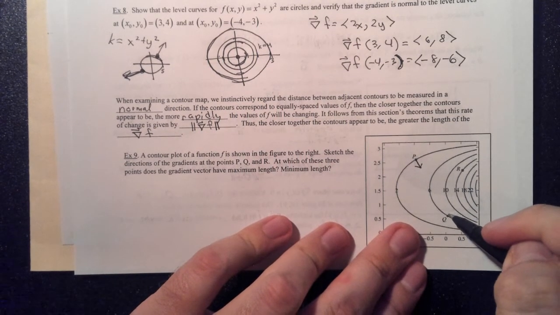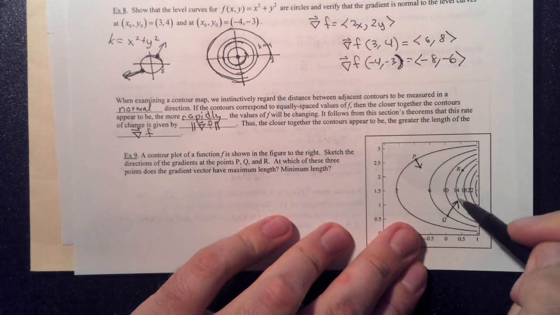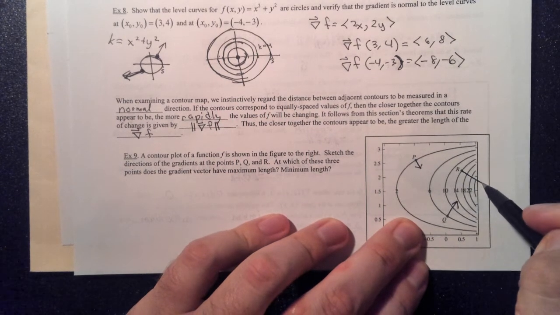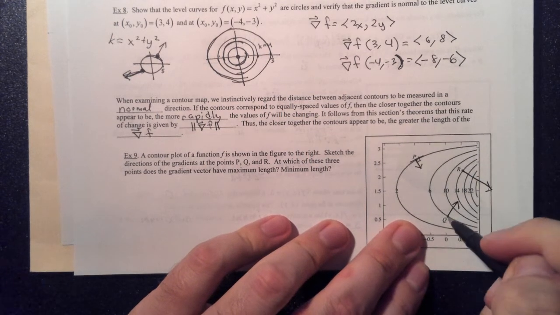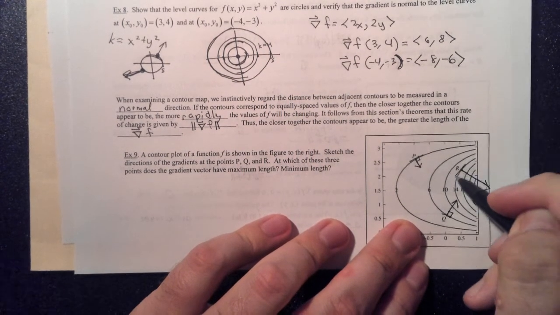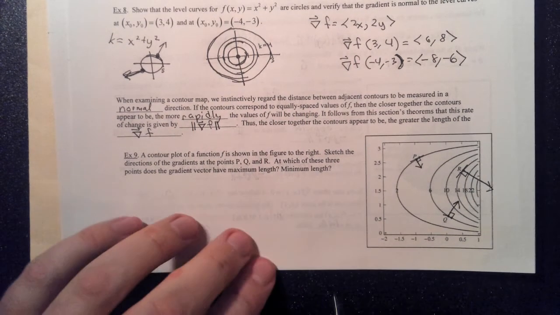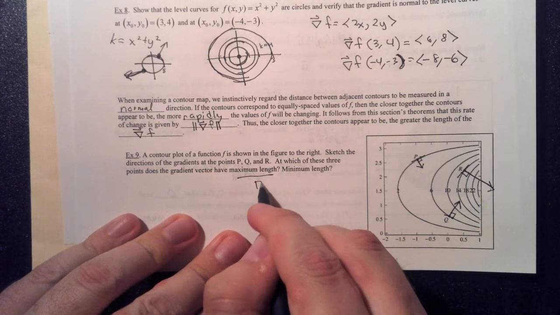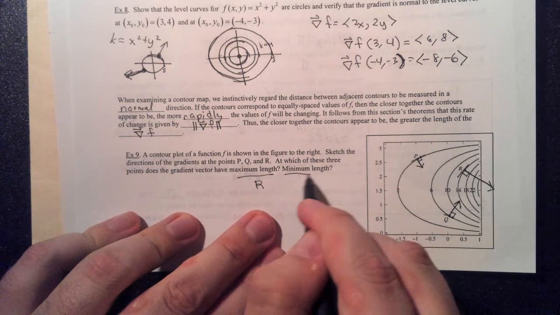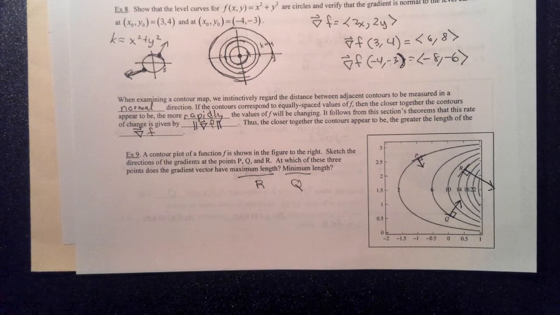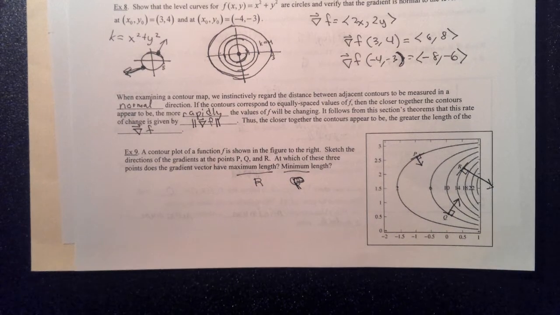Here I have a steeper increase, so I will see a longer gradient vector for Q. R, this is even closer, so I will see a still longer gradient vector, which again, these are all normal to my different level curves. You don't need to mark that, but I'm doing that for emphasis. Maximum length will be at R, where the next highest level curve is closest. Minimum length will be at, excuse me, not Q, P, said that wrong, where the next highest level curve is furthest away.